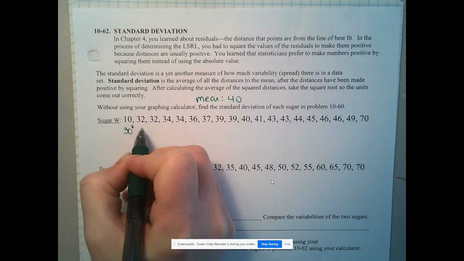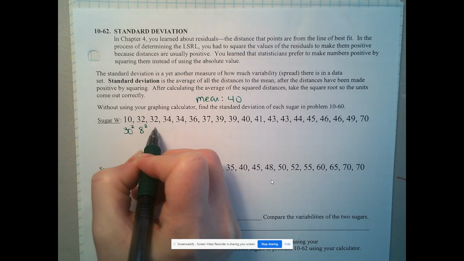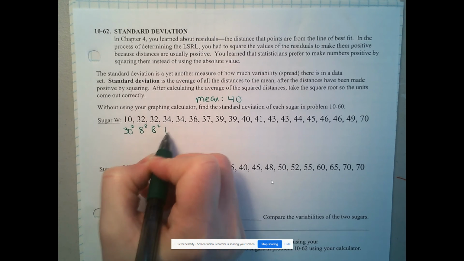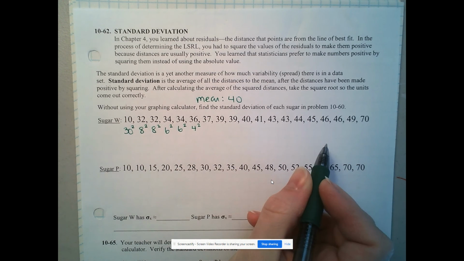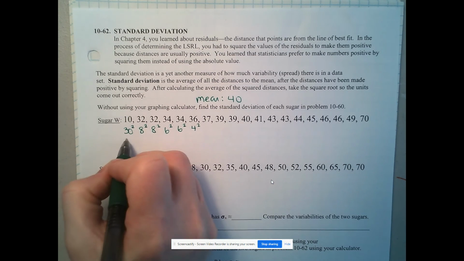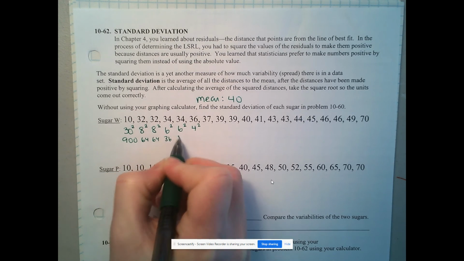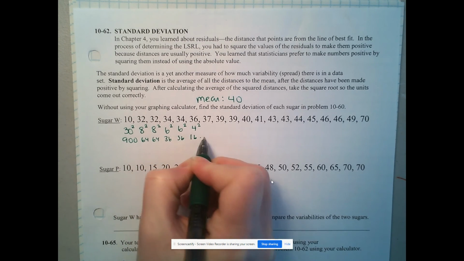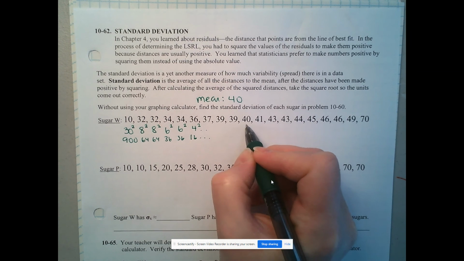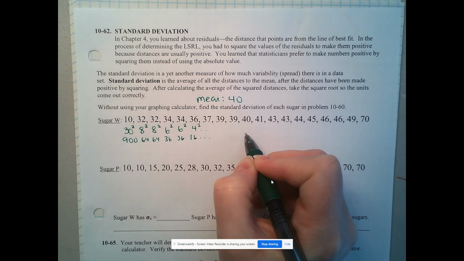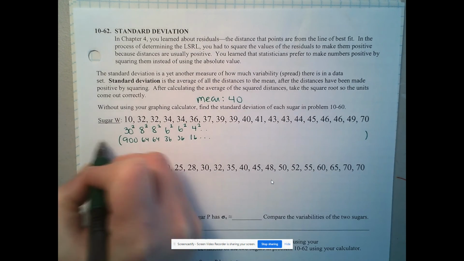The number 32 is 8 away, and in order to make it positive, we're going to square it. 6 squared, 6 squared, 4 squared. I think you get the picture. We're going to do that to all of these numbers. And so we're going to get numbers like 900, 64, 64, 36, 36, 16, and we would continue for all 19 numbers. When you get to 40, you're going to use 0 because it is exactly the same as the mean. You're then going to add up this whole list.